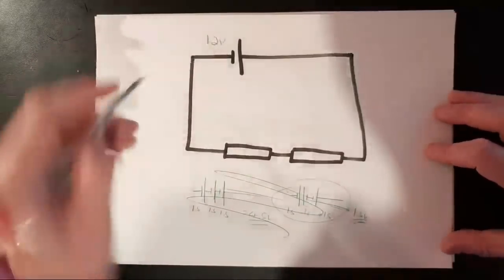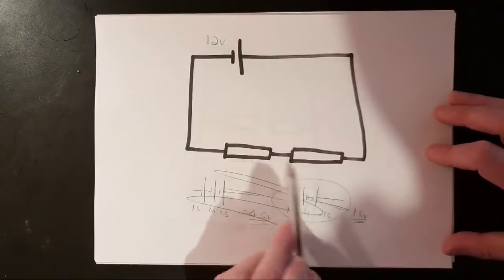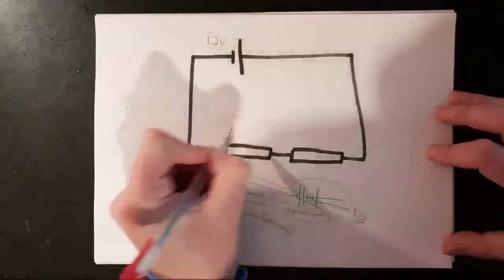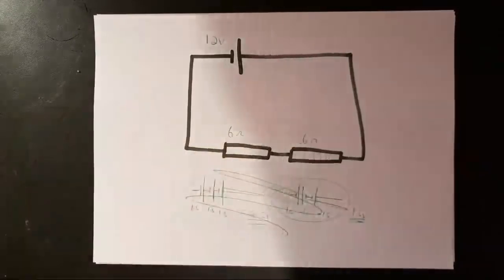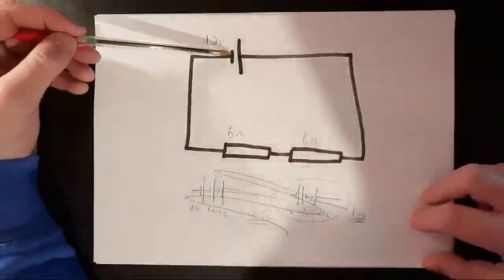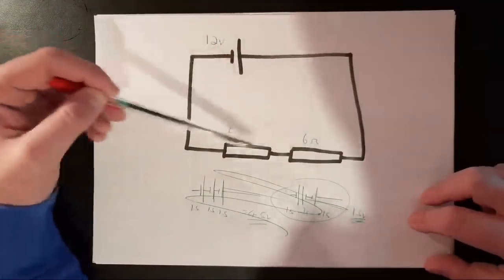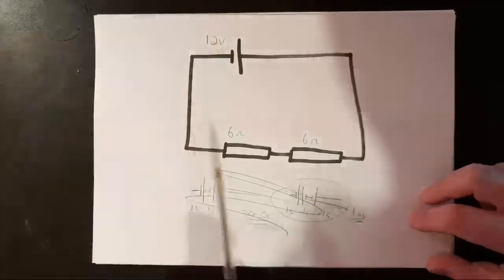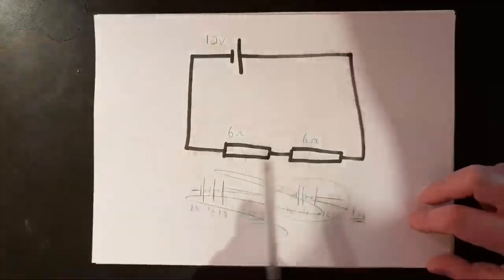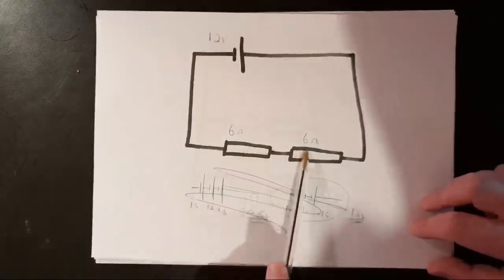So I've got 12 volts here, and I have two resistors. Now, if these two resistors had exactly the same resistance, so let's say this is a 6 ohm resistor and this is a 6 ohm resistor, or it could be 3 and 3 or 2 and 2 or 1 and 1, whatever, then the energy needed to get through each resistor will be the same. The energy the electrons needed will be the same, which means that this voltage will be equally split between these two components. So 6 volts for this one and 6 volts for that.